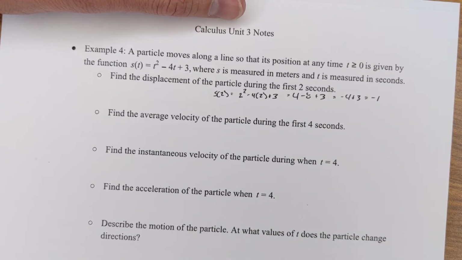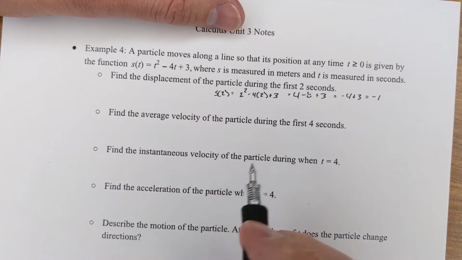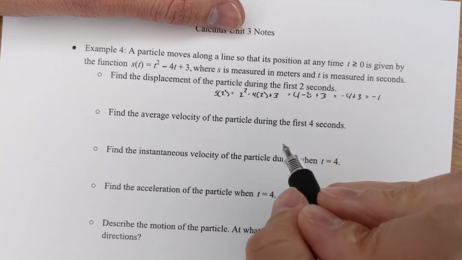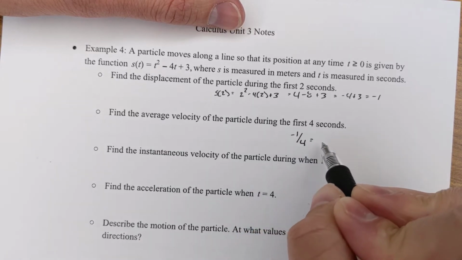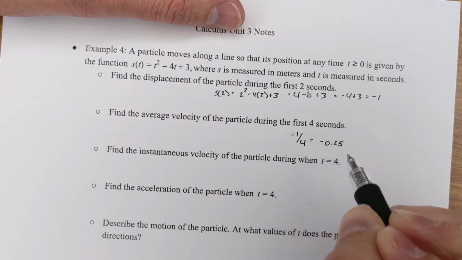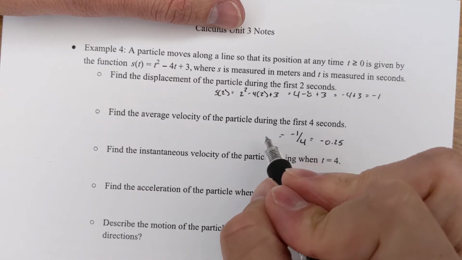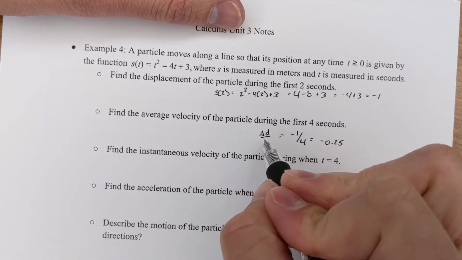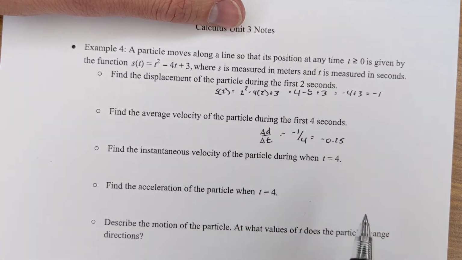of where it began. Find the average velocity of the particle during the first 4 seconds. Well, I know where it ends up, so velocity is distance divided by time, negative 1 over 4, so that's just negative 0.25 is the average velocity, distance divided by time. So change in distance divided by change in time. That's how far it goes. 4 seconds is my time.